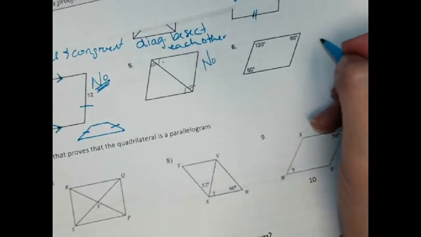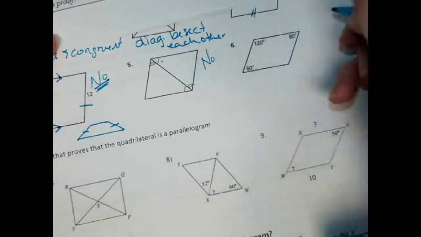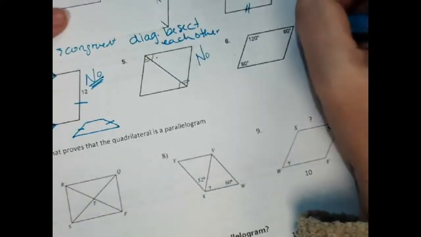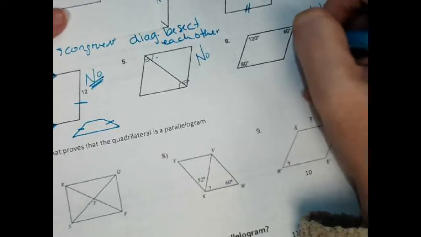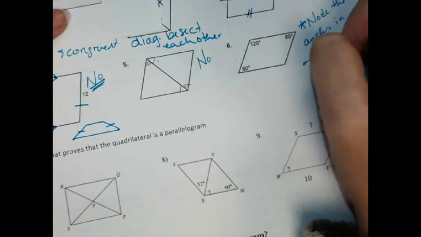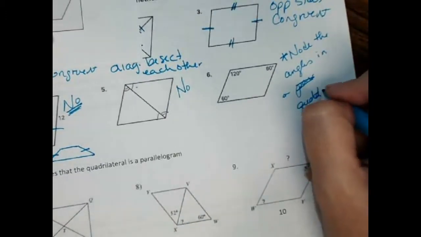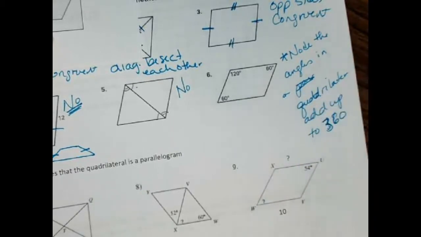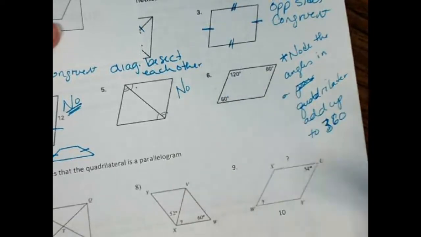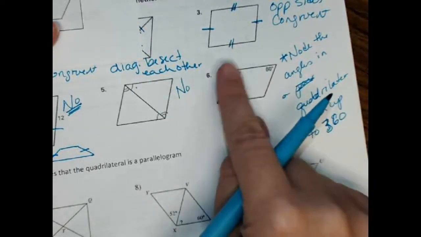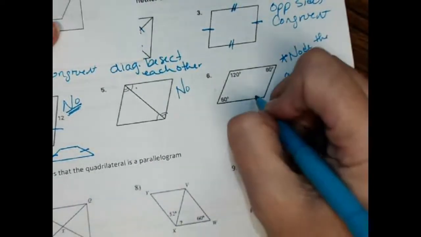And finally, here, I want to add a new little note to you that I think we might have talked about the other day, but I'll mention it again here. Note the angles in a quadrilateral add up to 360. We talked about how this is really like two triangles and each triangle is 180, so two triangles together would add up to 360. So we can find this missing angle by adding these up and subtracting from 360, and we find that this angle is 120.